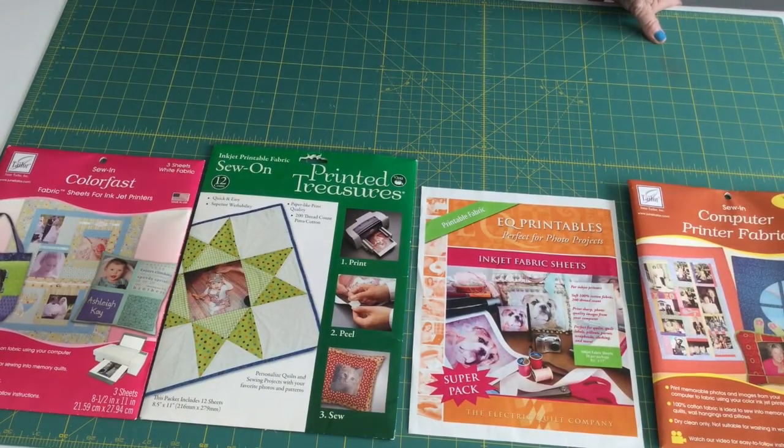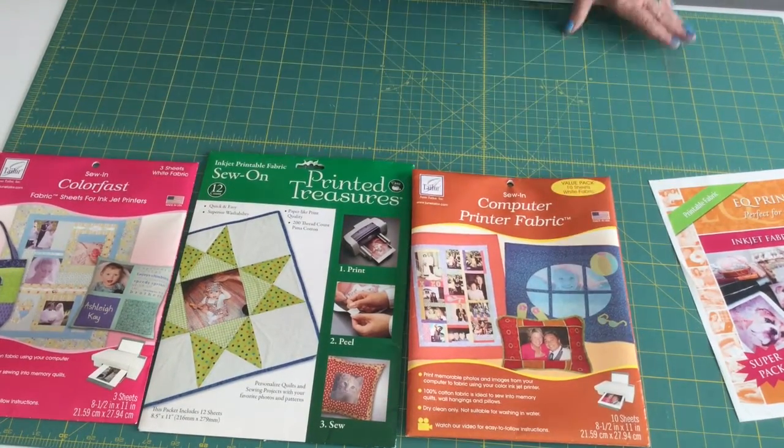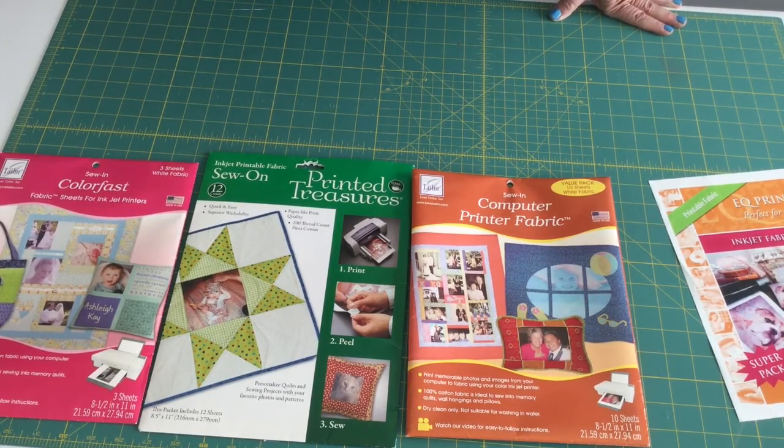These are some of the products that are available for printing on fabric. They're actually pre-treated sheets of fabric that are attached to a matrix that gives them some body so that you can feed them through your inkjet printer. They need that matrix on the back so they're not flippy floppy, and they're treated in different ways. Three of these you can find at your local big box sewing store, and I've had different experiences with them.